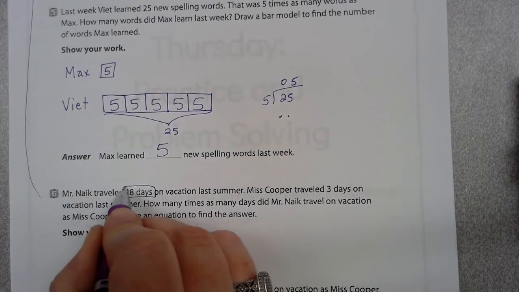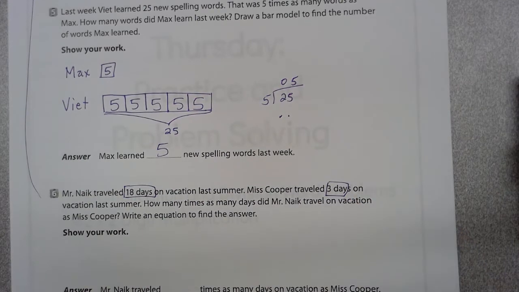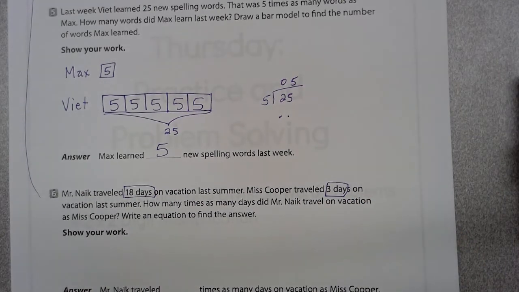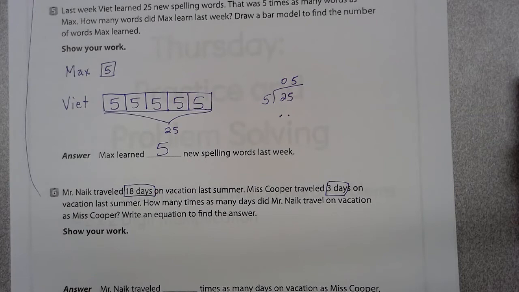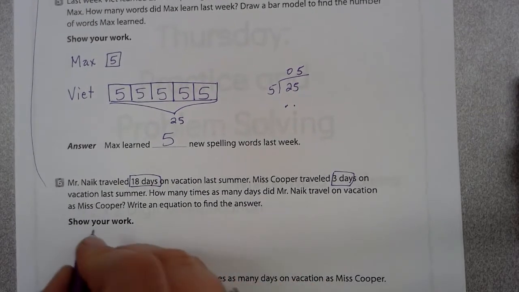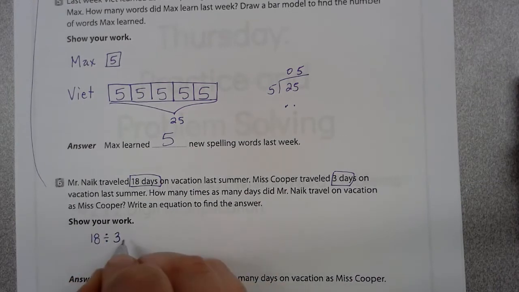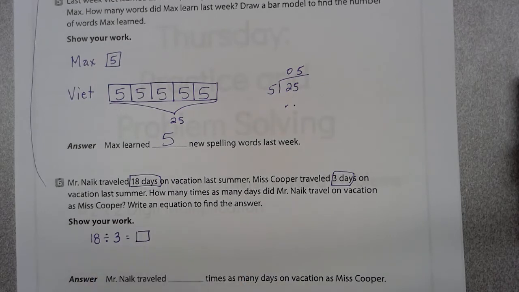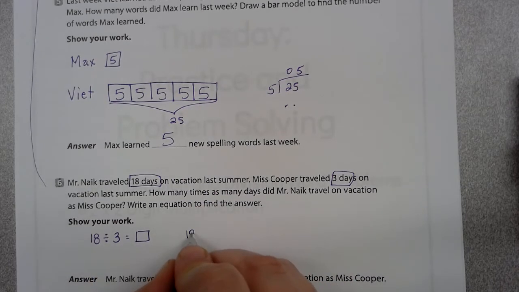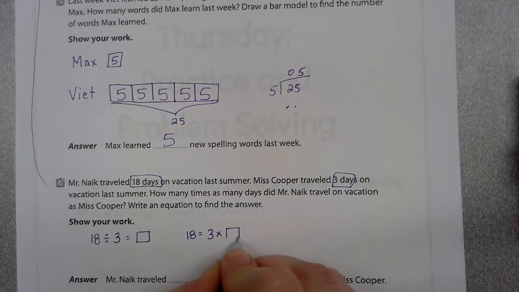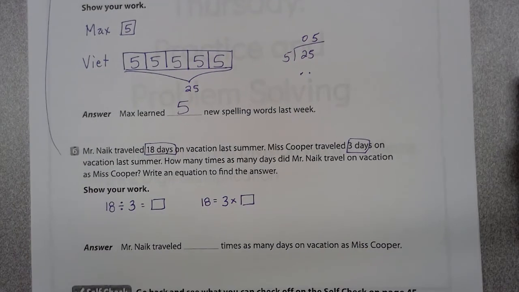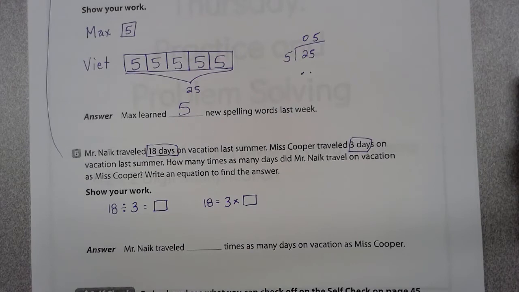Okay, so just like we were up here, we have our total number, and then we have our how many times more. So the first and probably easiest way would be to divide. You would say the total number of days divided by how many times more they traveled, and that gives you your answer. Or you could say the total number of days is equal to 3 times some number. And what would that number be? How many times will 3 go into 18? 3, 6, 9, 12, 15, 18. 3 times 6 is 18.